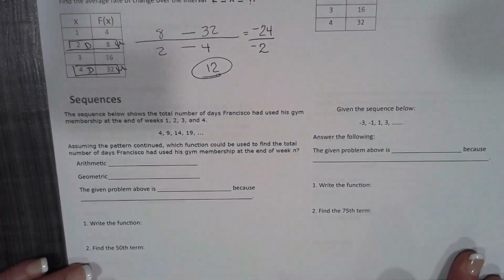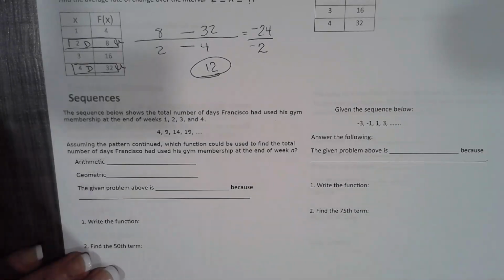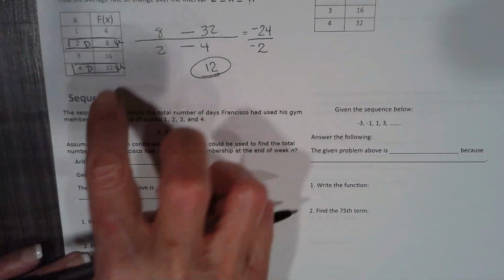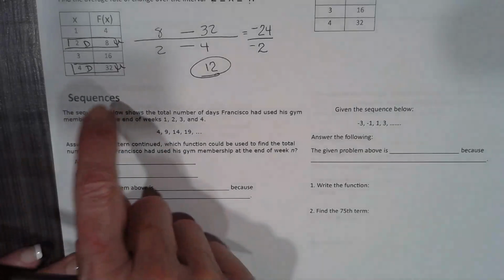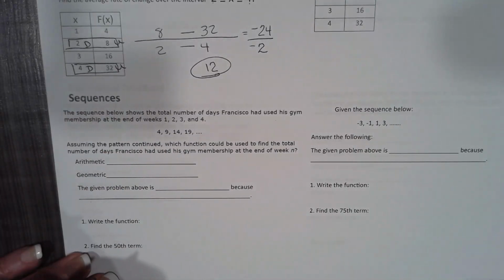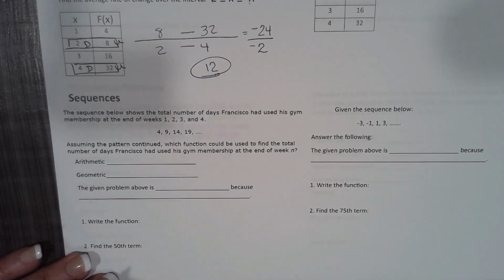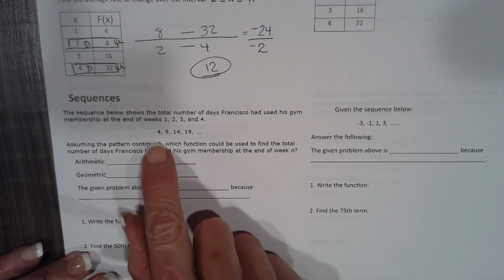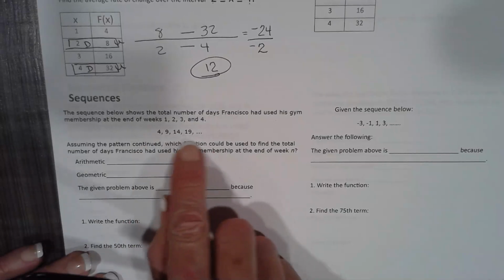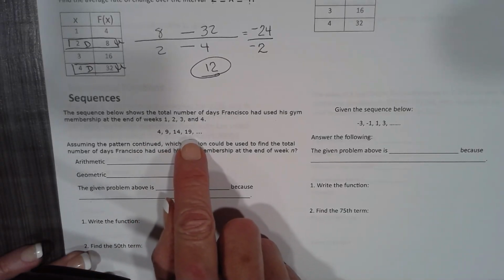Sequences. Depending on how quickly you do this extra credit will determine if we've gotten to this or not. We're going to get to this next week, meaning March 24th, when we're going to start sequences. So some of y'all, if you're doing this quickly, may get an early start on it. A sequence is a series of numbers that has a pattern.